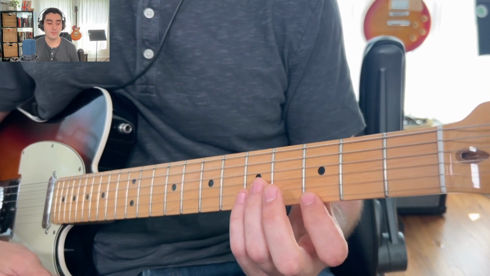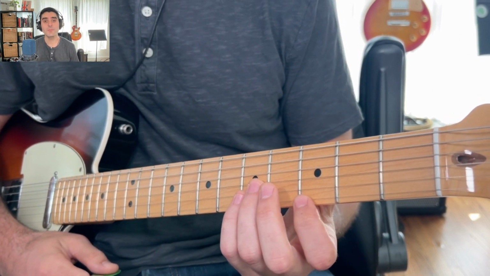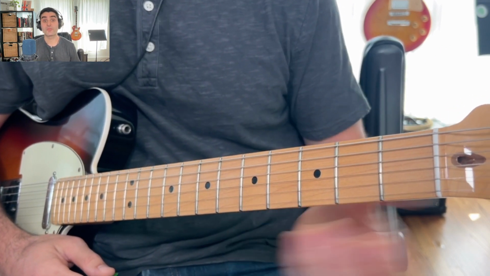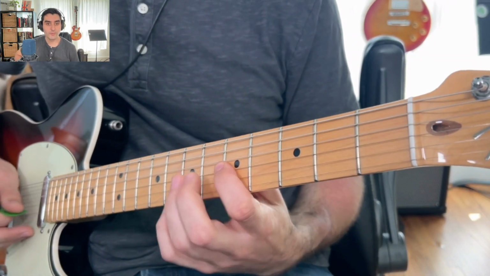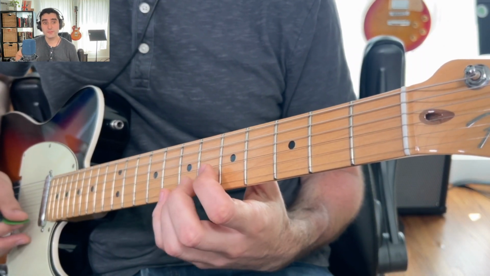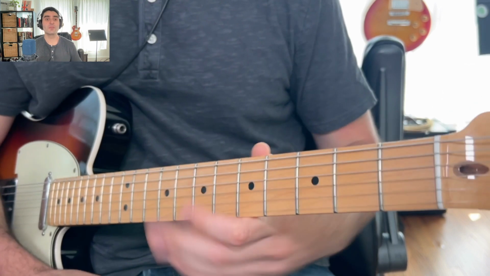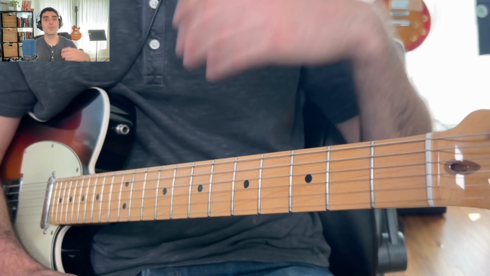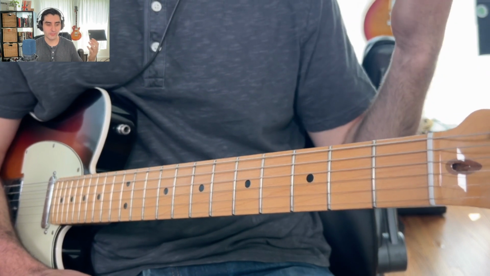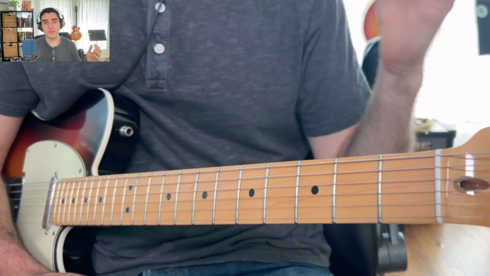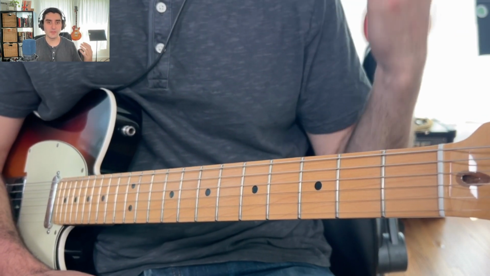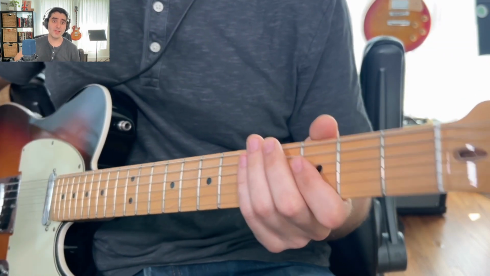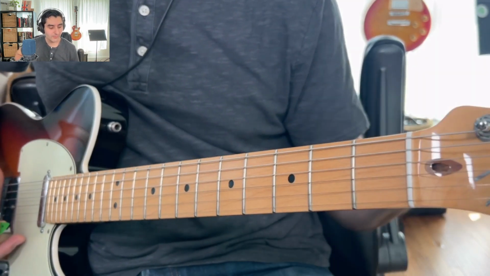For those of you who don't know, in any major key, there are 7 notes: 1, 2, 3, 4, 5, 6, 7, and then 1. For each of those notes, we can build a chord. Now, we're not going to go super into detail about that. I've done videos on that before, but I will show you how to play this.